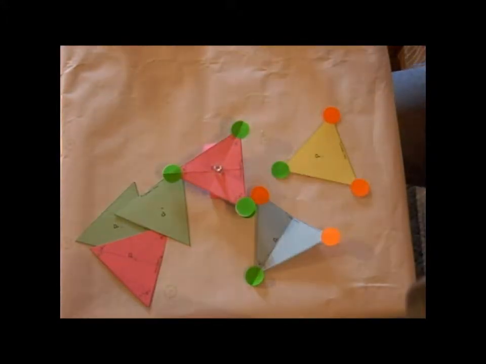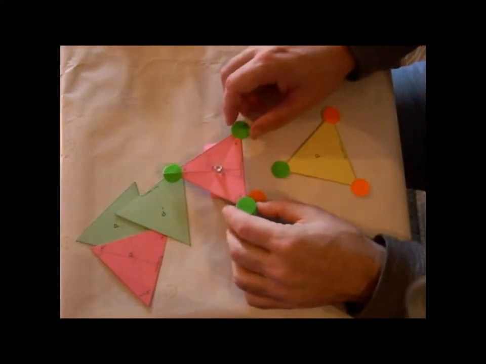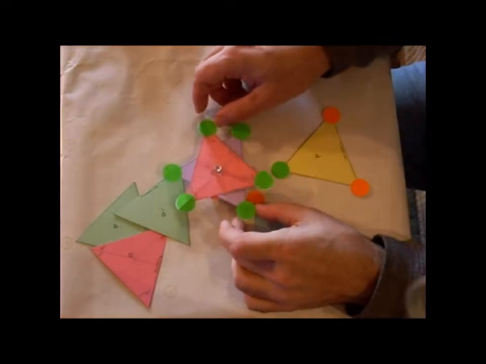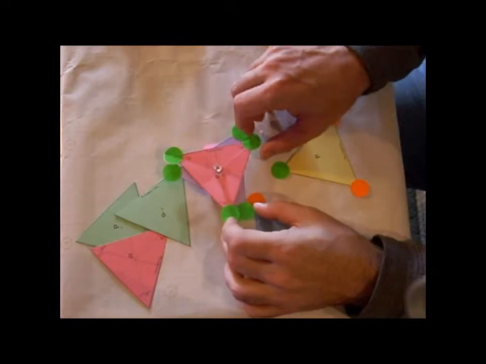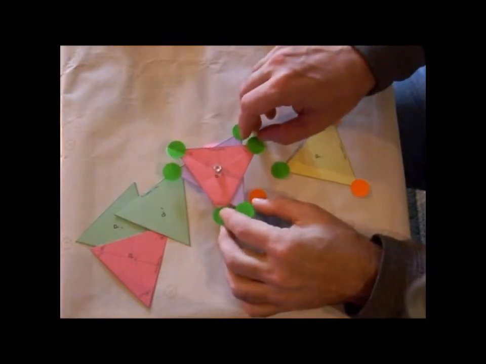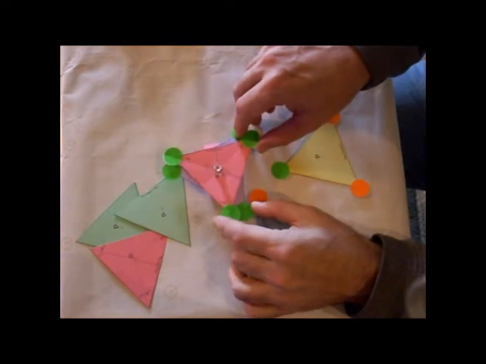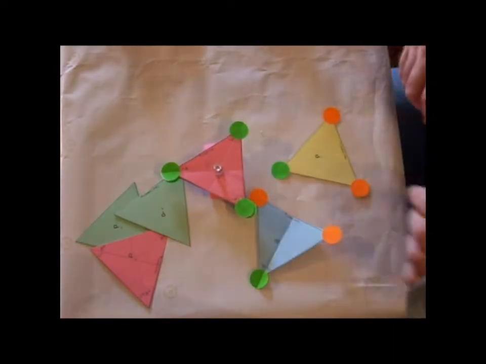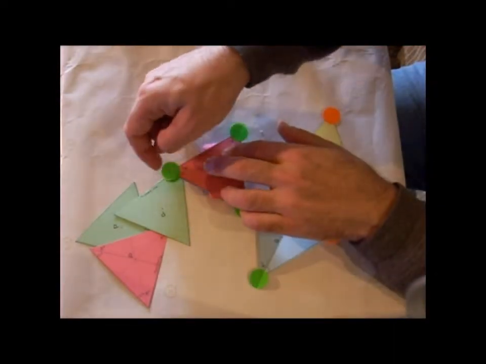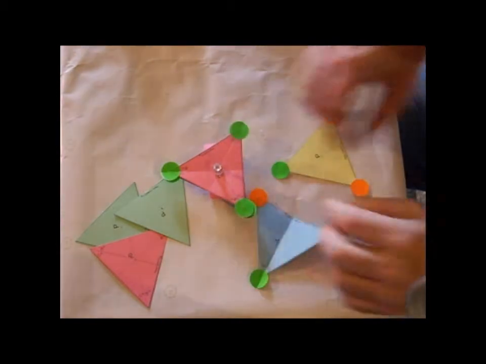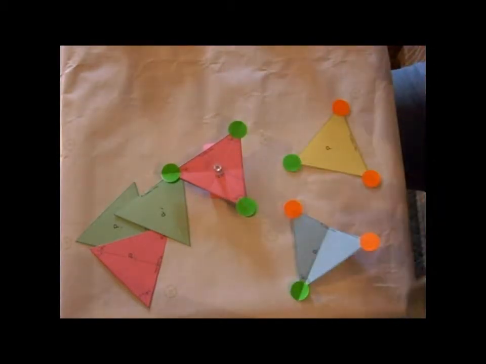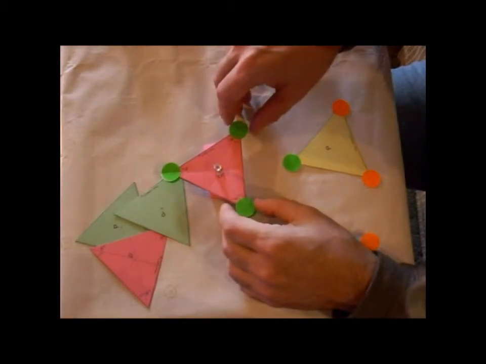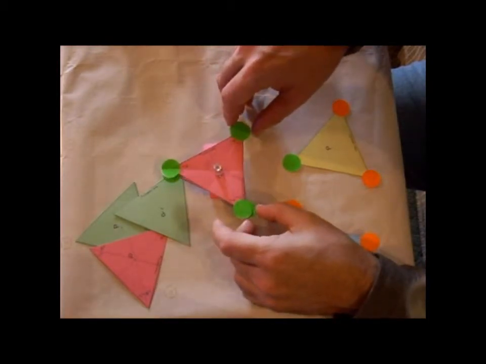Now the advantage of doing it this way is that we can see that if we take our upper triangle and rotate it by 1/3 of a turn, by 120 degrees, or 2/3 pi, it lines up exactly the same way as before. And we notice that if we look behind each green, there's another green. So we see that if we turn it by 1/3 of a turn, it looks exactly the same as it did before.